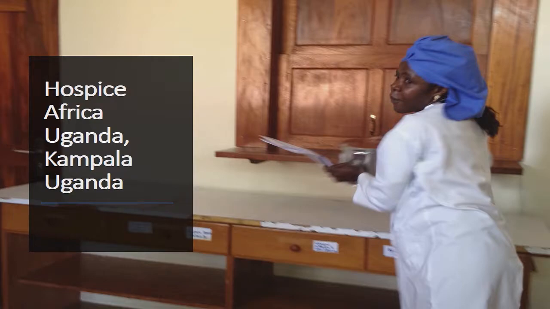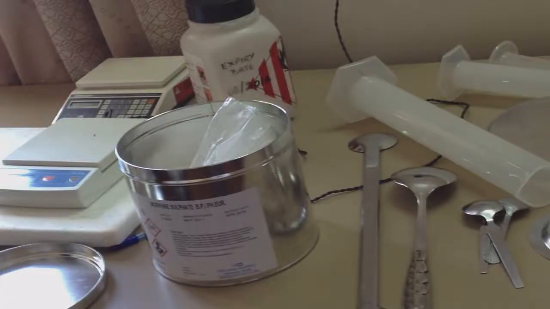And finally, I want to show you a brief example of Hospice Africa Uganda in Kampala, preparing immediate release morphine that is distributed in other palliative care programs. She's the pharmacist of the program.